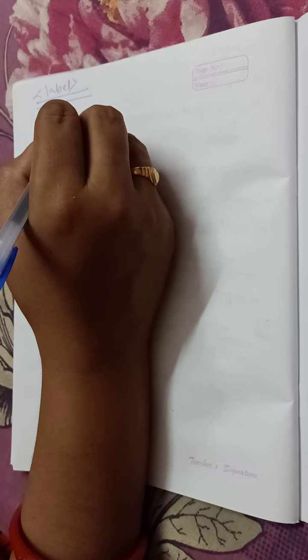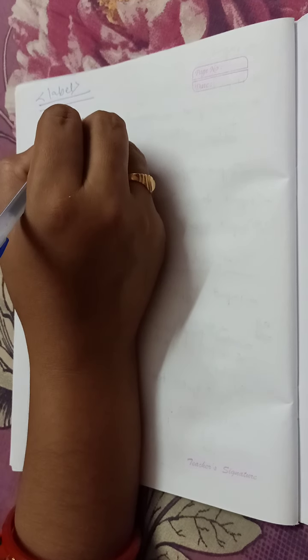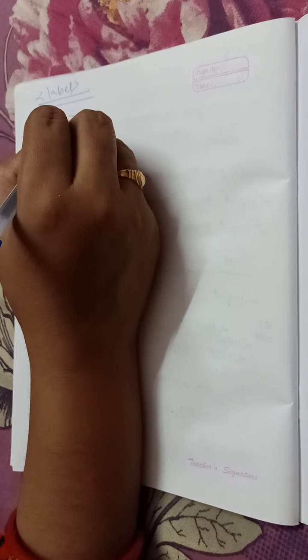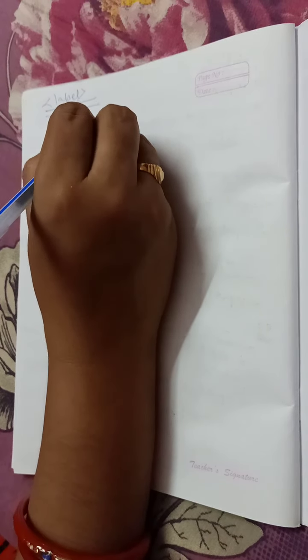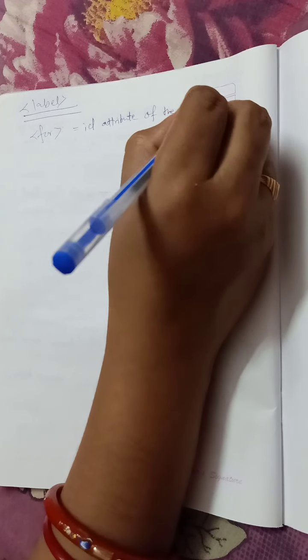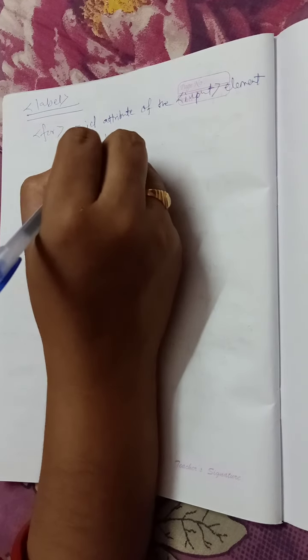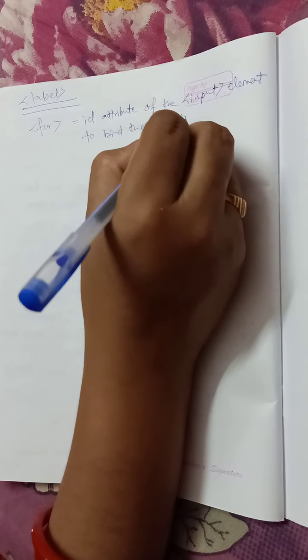The for attribute of the label tag, we have seen there was a for attribute. So the for attribute of this label tag should be equal to the id attribute of the input element, so as to bind them together.